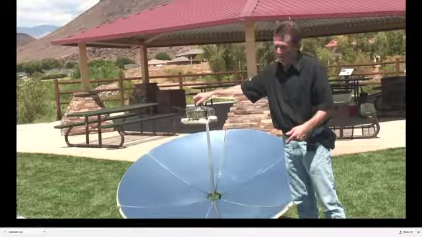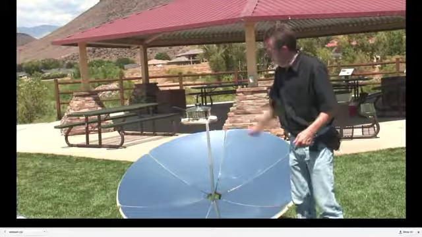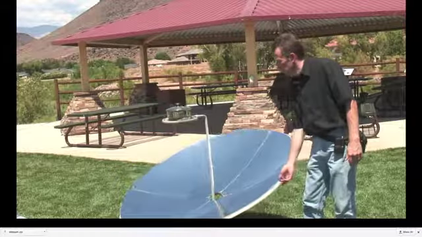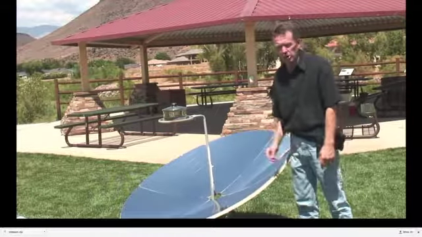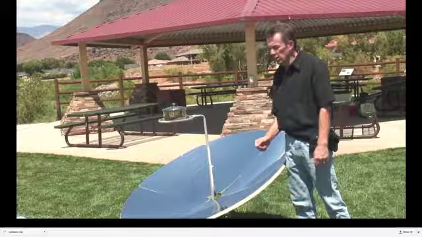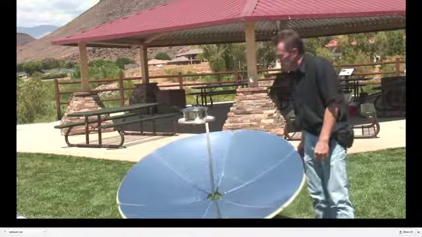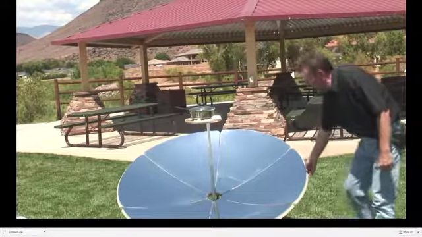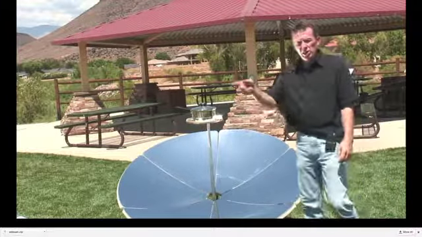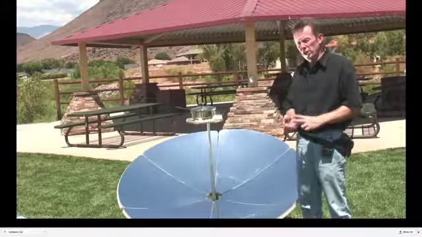This is boiling very heavily in here already. To turn it off, just turn it away so the heat spot isn't on the pot anymore. One thing you'll notice about a parabolic cooker too, I'm not using a dark colored pot like you would in a box cooker or a panel cooker.